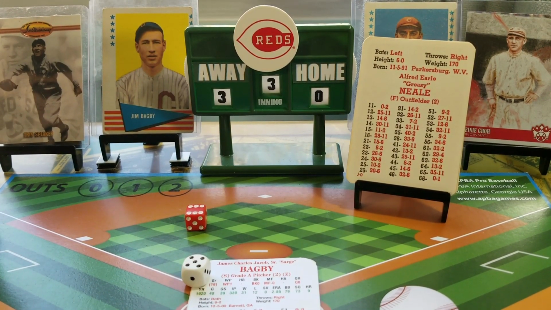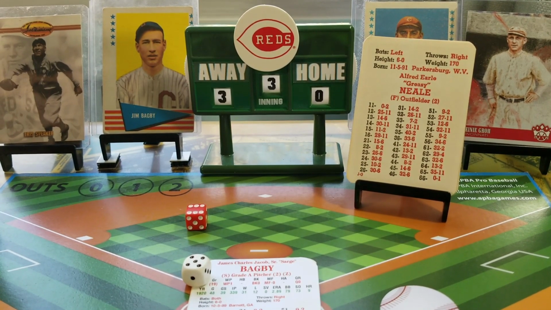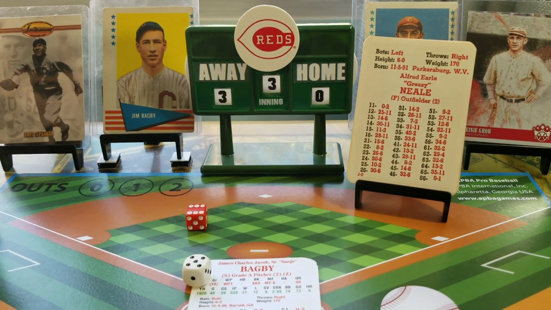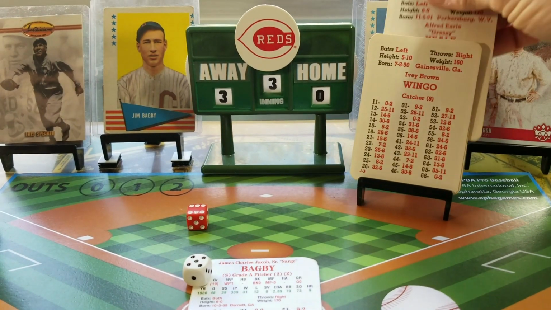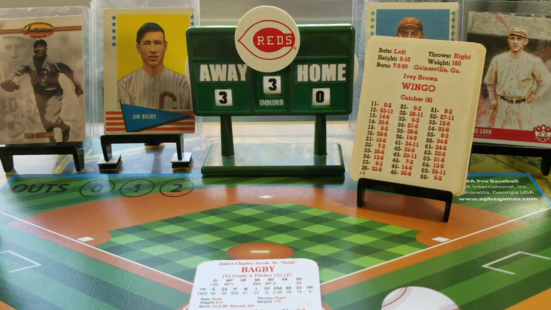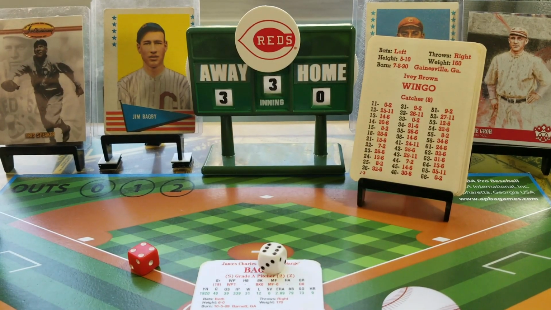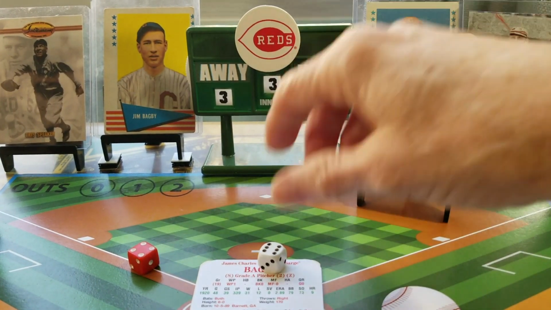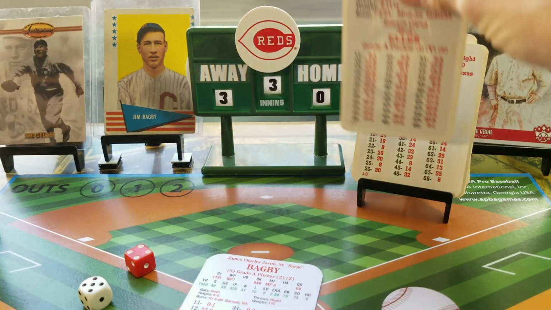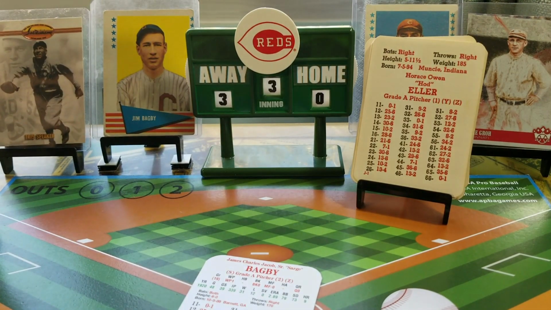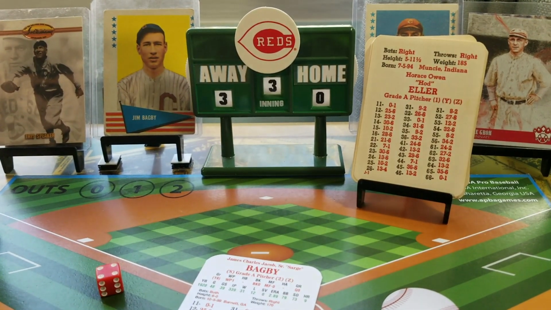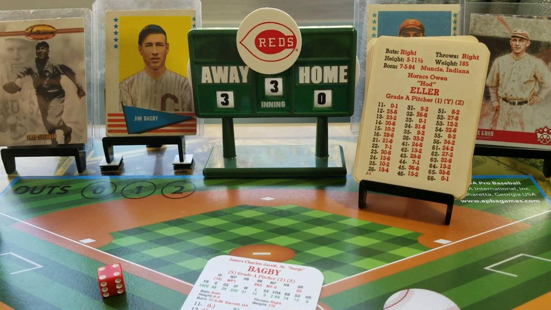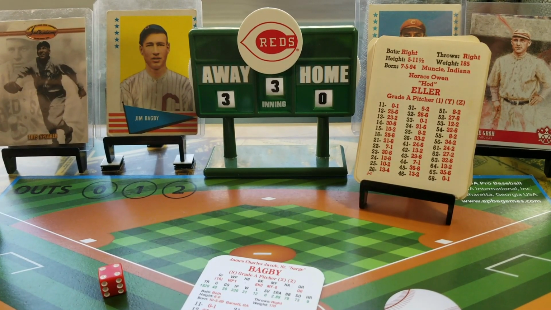65 is a pop out to the catcher, Steve O'Neill. 1 away. Ivy Wingo, the catcher, Cincinnati, is looking for the first hit here in the third. 46 is a fly ball to Charlie Jamieson, left field. It's 2 down, and the batter is Hod Eller. 43 is going to be a ground ball back to the pitcher, Jim Bagby. He throws to first. 3 outs. We go to the top of the fourth.